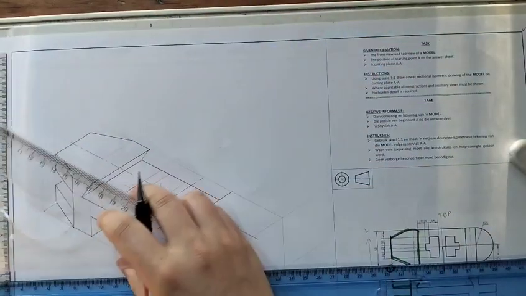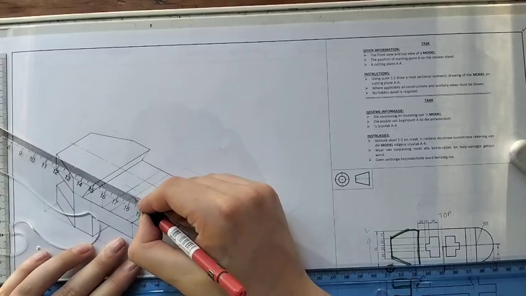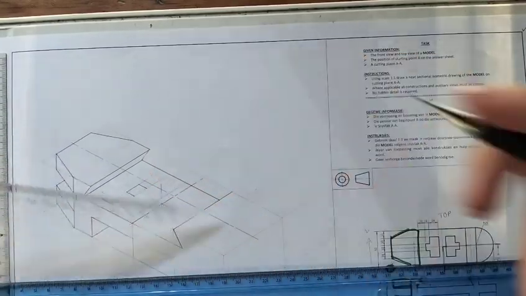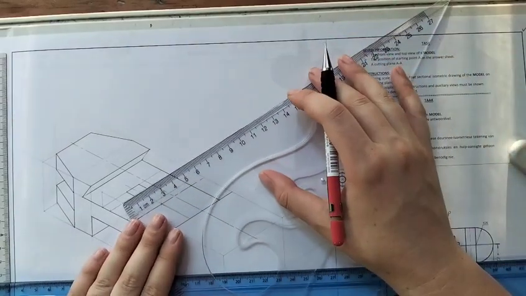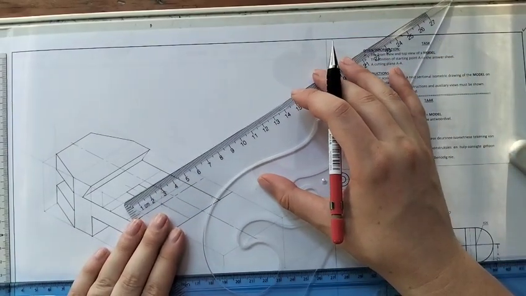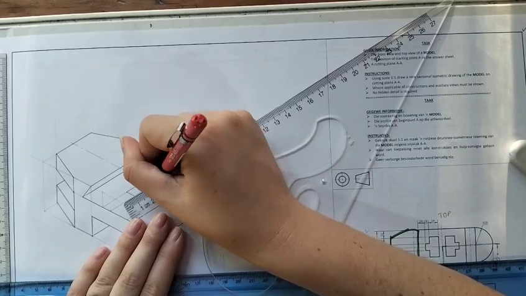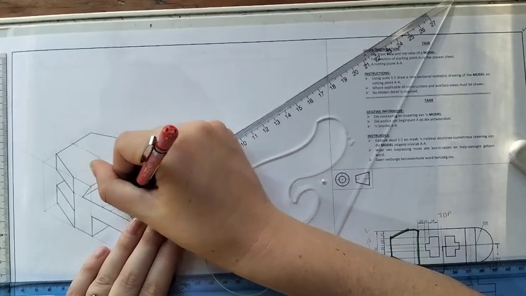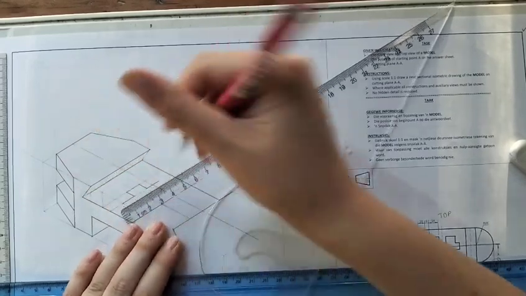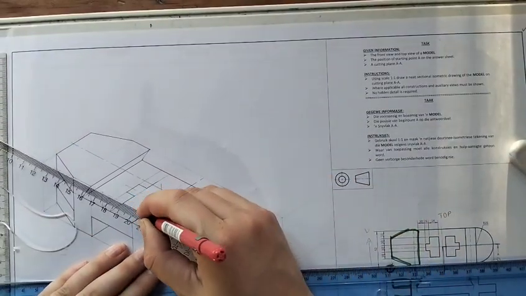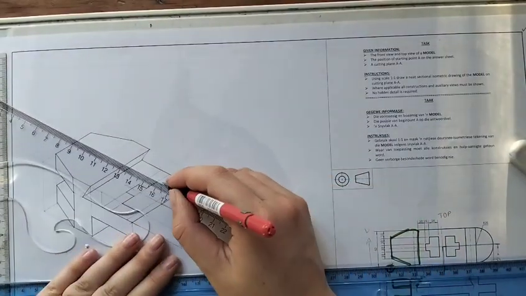Okay, then it's 30 this way, and then it's 10 again, so it's 30 in total. And then 30 this way.